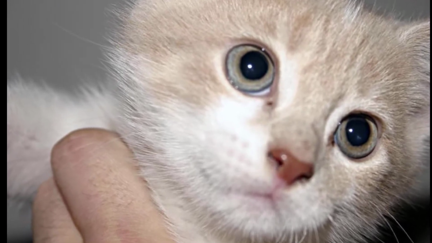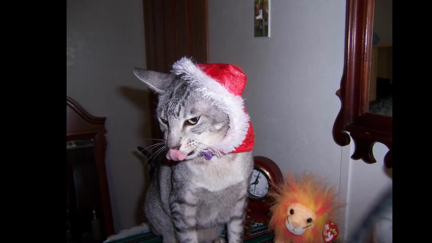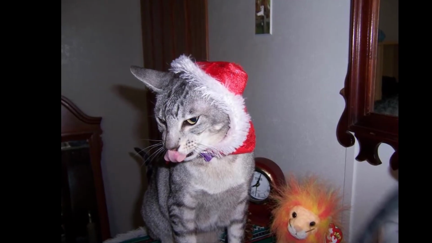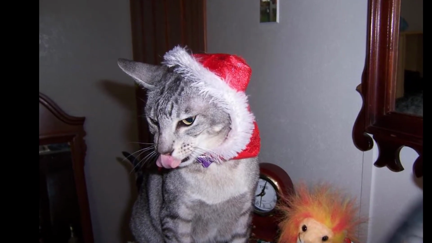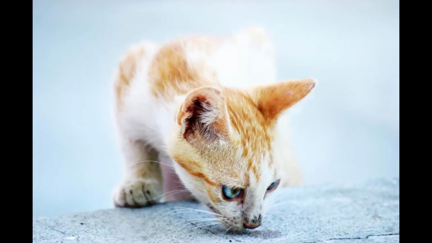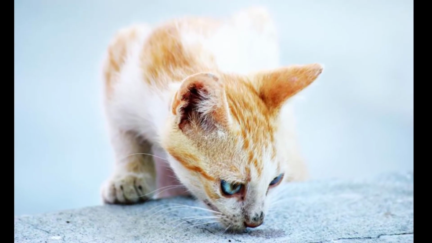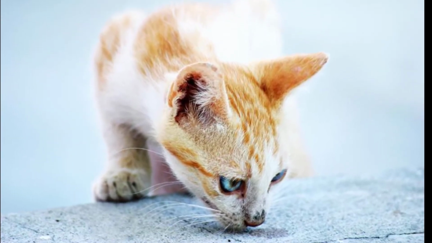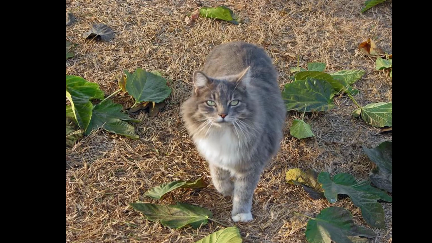Miscarriages may also be caused by hormonal shifts or abnormalities. Progesterone is the hormone that is responsible for maintaining pregnancy in the cat. Low levels of this hormone can lead to miscarriage. In some cases, these low progesterone levels can be caused by medications, such as in the case of medically induced abortions. In other cases, however, maternal and placental factors may lead to abnormal hormone levels, resulting in miscarriage.